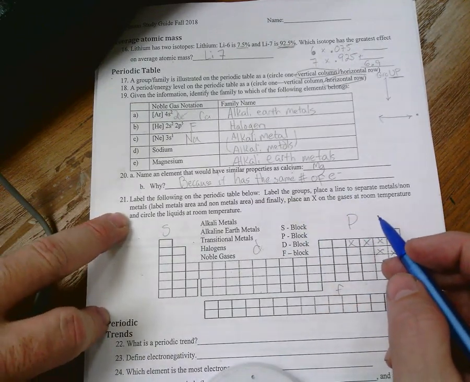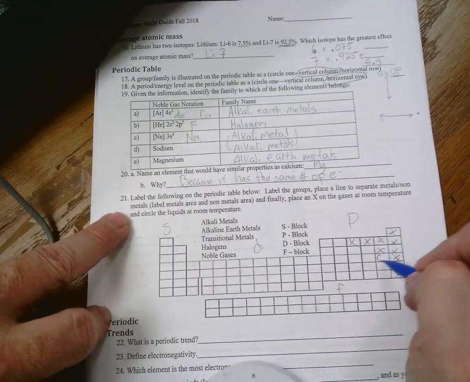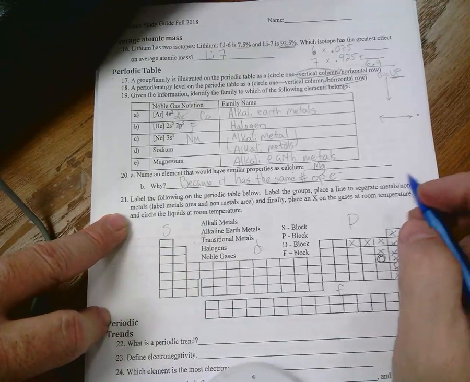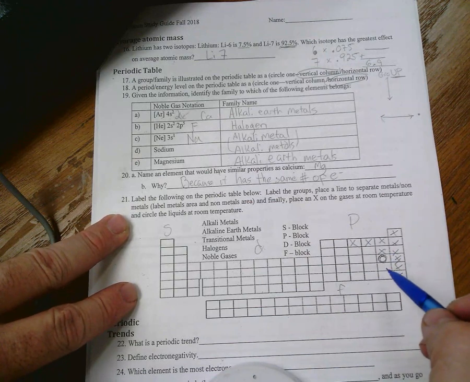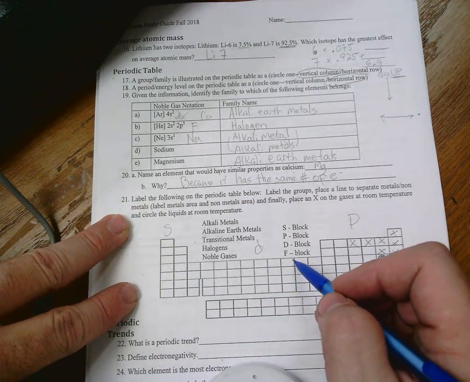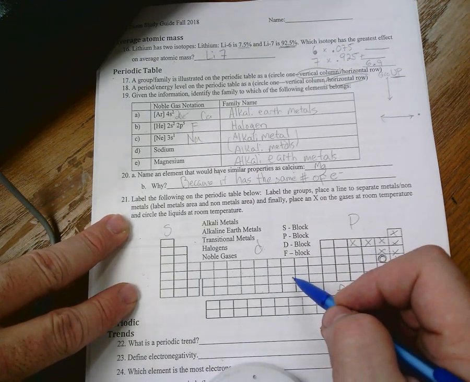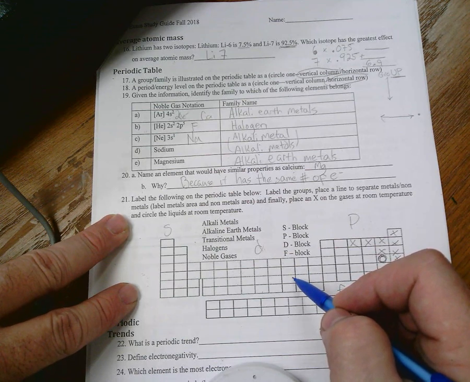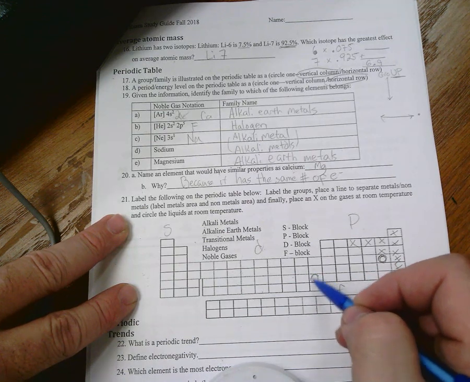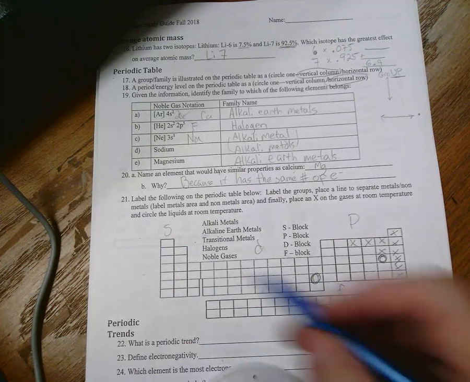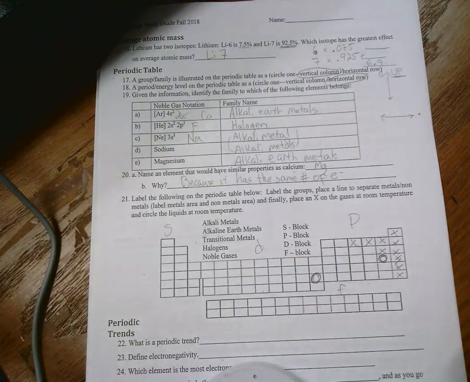Circle liquids at room temperature. So we're going to have bromine and we're going to have mercury. Where are they placing mercury? 1, 2, 3, and mercury is going to be right here. So that's liquid. And really, cesium and francium, it can be argued either way that they're maybe not liquids. Everything else is solids.